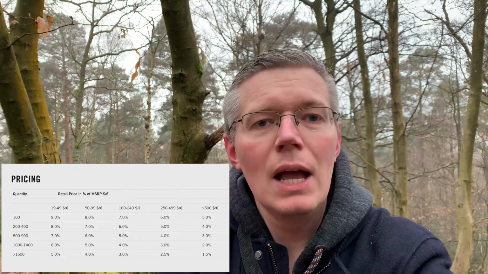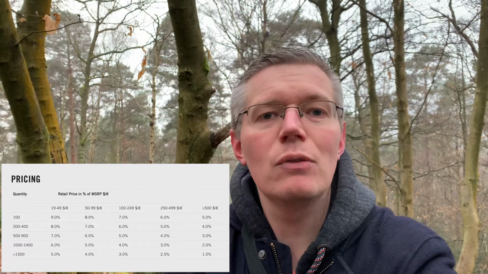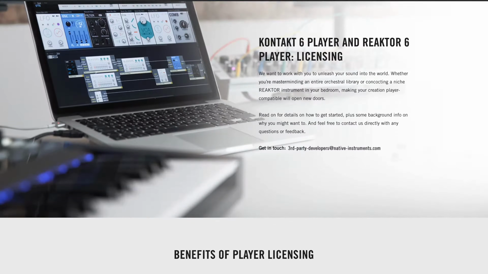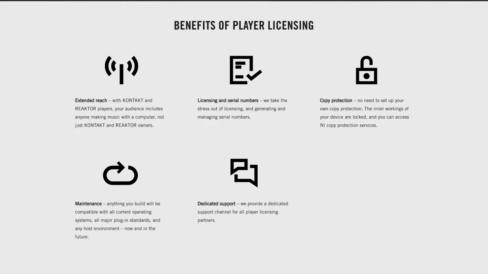Native Instruments charges them an amount per library, and depending on the cost of the library and the number of units sold, a certain percentage of that library goes to pay for the license key. The higher the price of the library, or the higher the quantity sold, the lower the percentage of the license fee. You can see all this pricing information on the Native Instruments site, along with various benefits of partnering with them. But to make this real, I thought I'd run through a few examples.